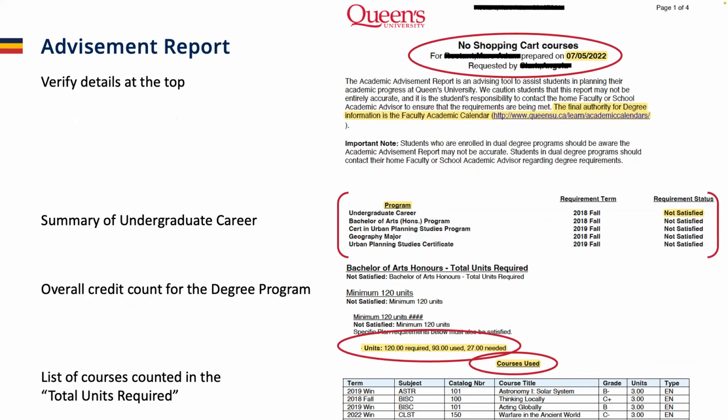This is what the first page of your PDF report will look like. Be sure to verify the details at the top of the report. The current date and your name indicates that the report is current. It is also important to note that this report may not always be entirely accurate. So students are encouraged to consult the academic calendar or an academic advisor to verify requirements are being met. Students in dual degree programs cannot rely on this report and must consult an advisor. Con Ed students can use this report, but please remember to consult the Faculty of Education with any questions you have concerning your education requirements.